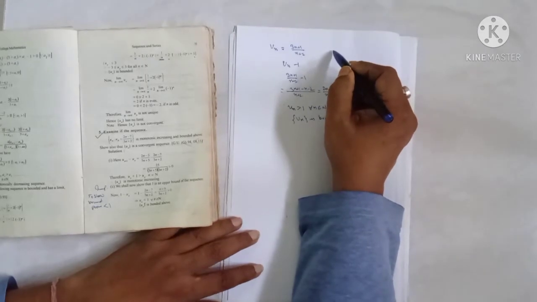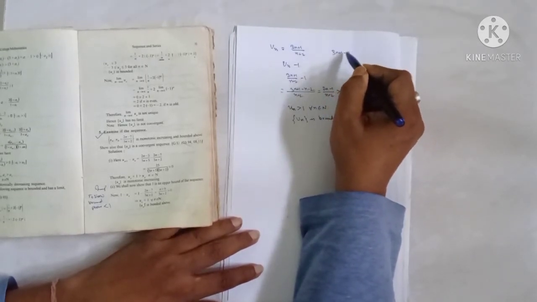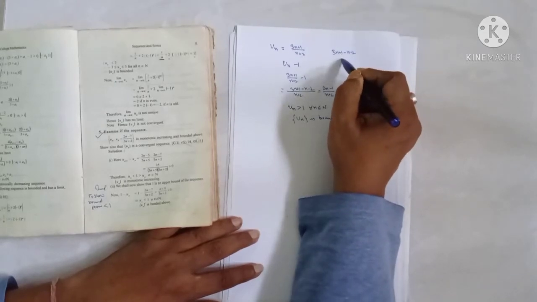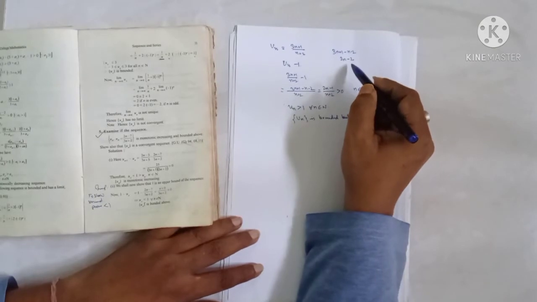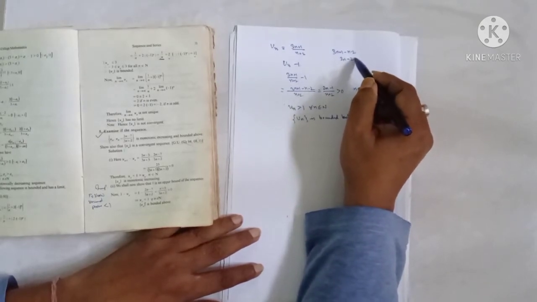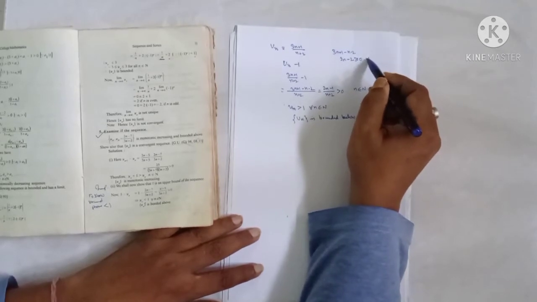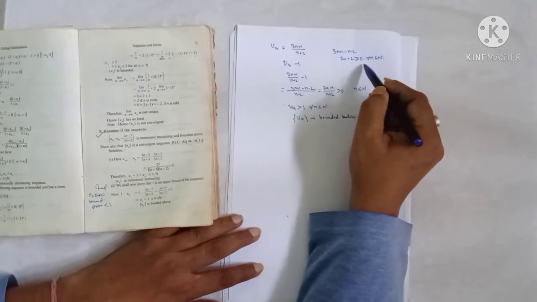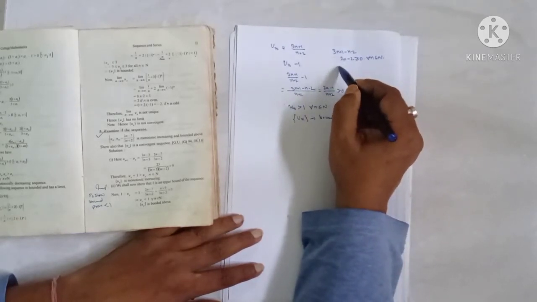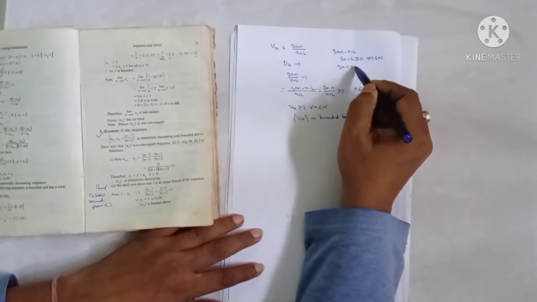You can see that 3n plus 1 minus n minus 2 comes out to be 2n minus 1. So this value is greater than or equal to 0 for every n belongs to natural number. So from here we get a conclusion that 3n plus 1 is greater than n plus 2.